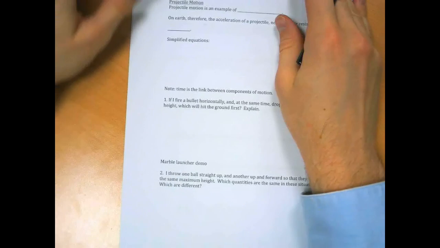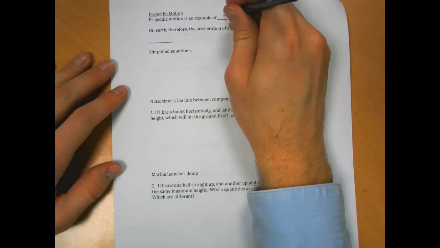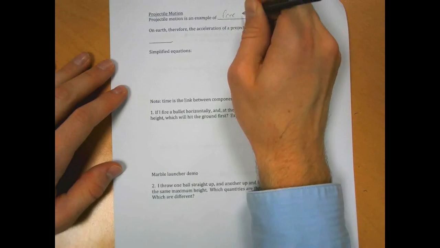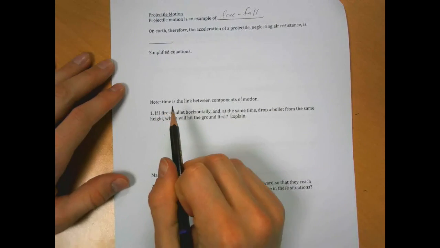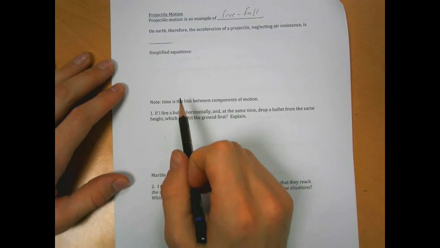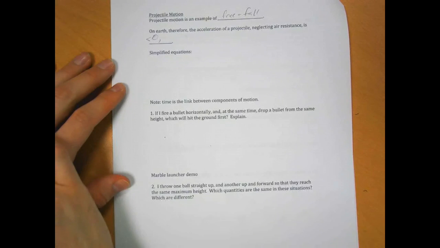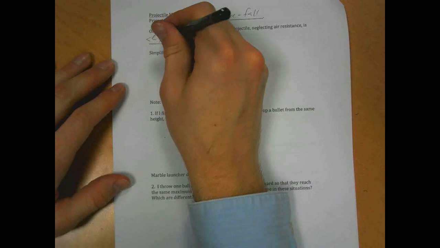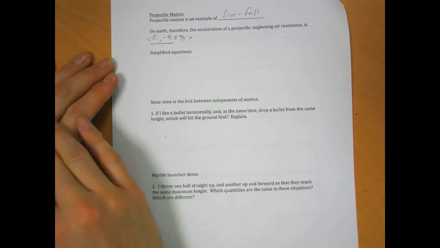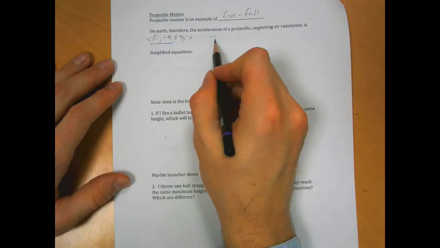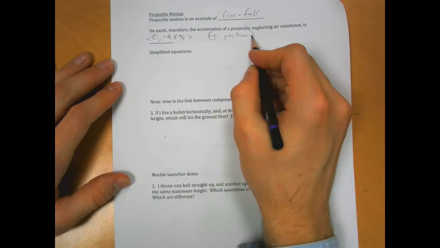Projectile motion is when an object is flying through the air, and this is an example of free fall. On Earth, the acceleration of a projectile, if we neglect air resistance, is going to be 0 in the horizontal direction and 9.8 meters per second squared downward in the vertical direction if we're calling up the positive y direction.